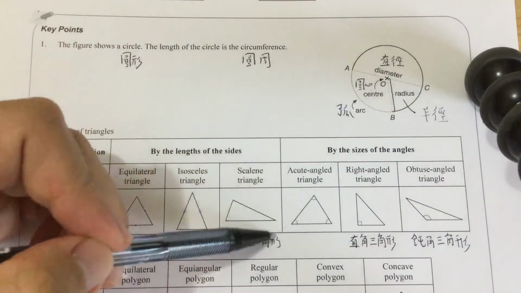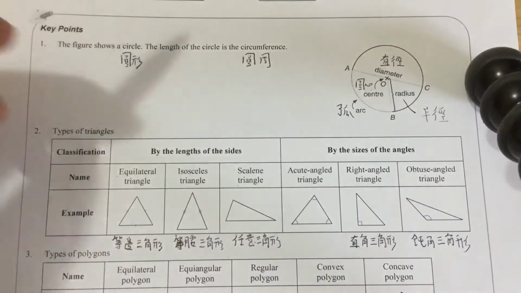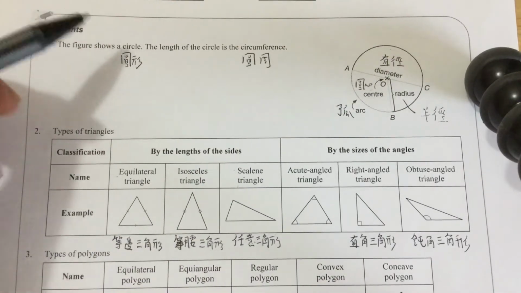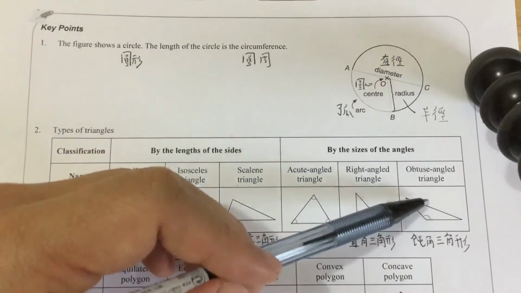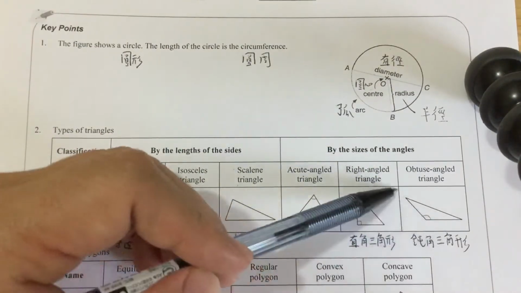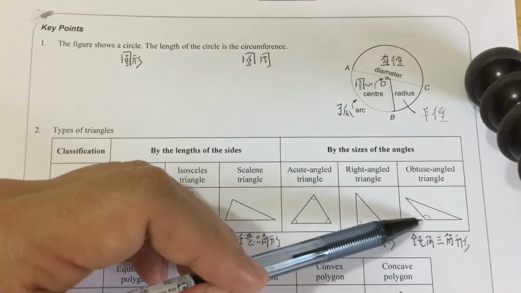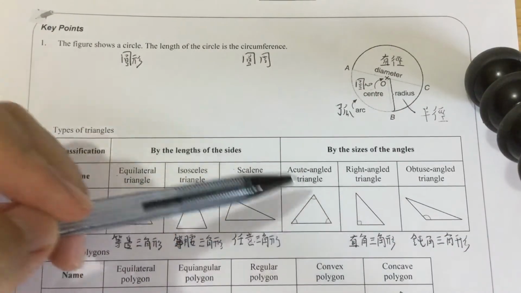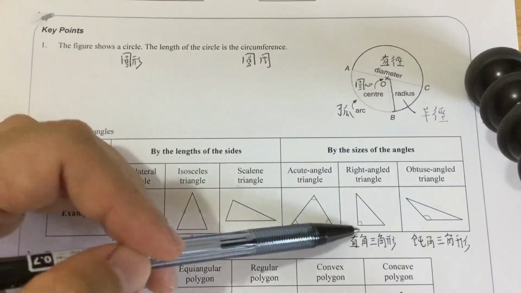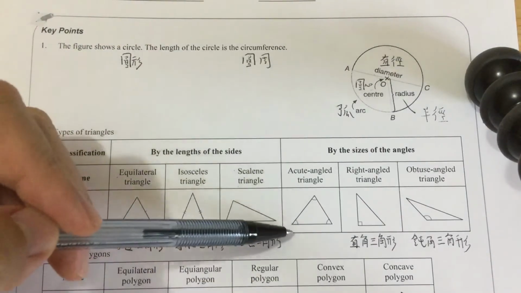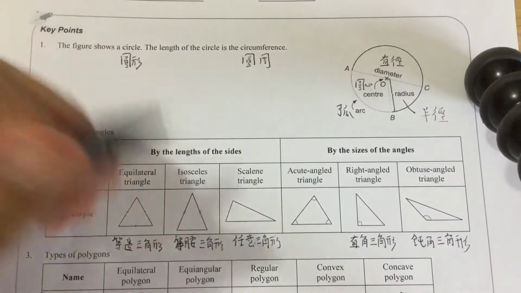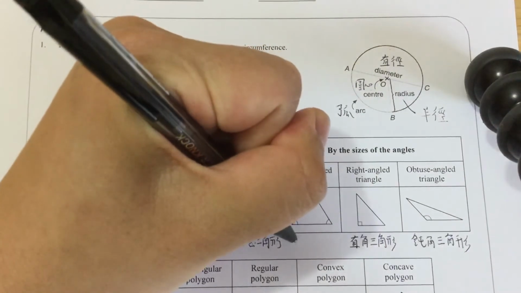Finally, if you have a triangle where all 3 angles are acute angles, look at that. For the right angle triangle, the other 2 must be acute angles. And for the obtuse, the other 2 must be acute angles, and only the third one will be the obtuse angle or the right angle. But if you find a triangle with all 3 angles acute, we call this an acute angle triangle. In Chinese, this one is called 鋭角三角形.